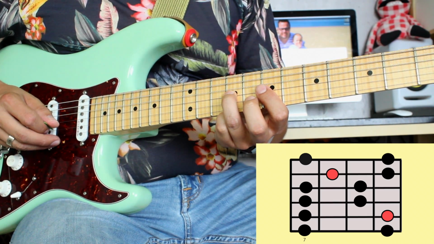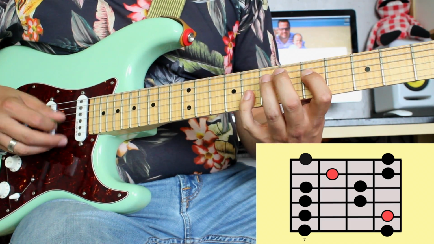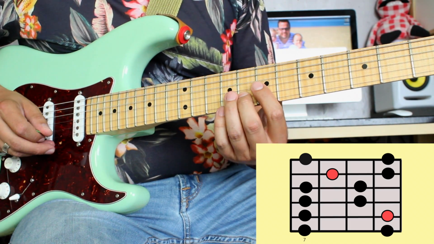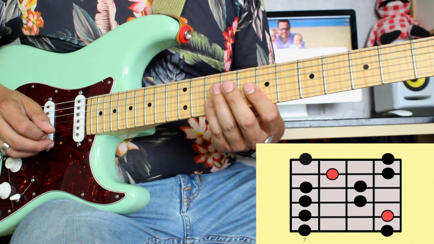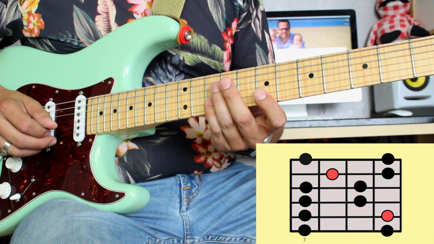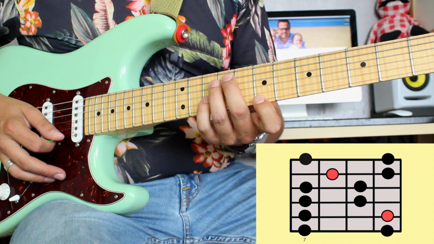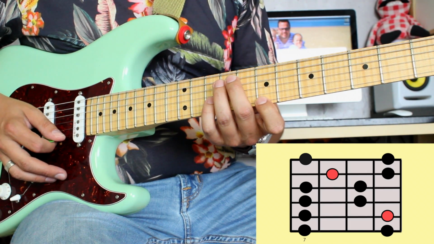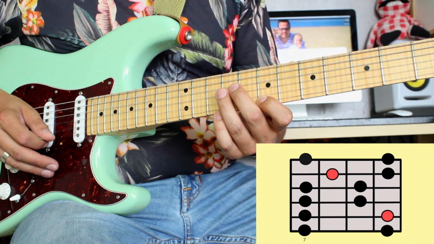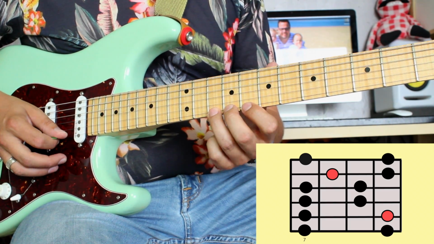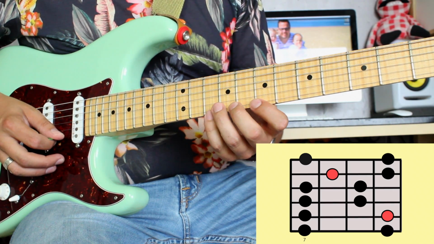Then there is another G on the 8th fret of the B string. Then there is an A on the 10th fret of the B string. Then there is B again on the 7th fret of the E string. And then we have D right here on the 10th fret of the E string.